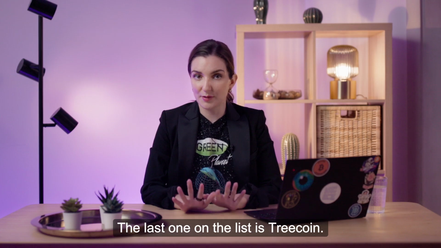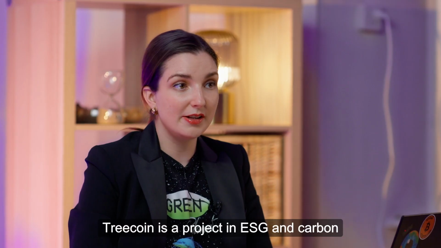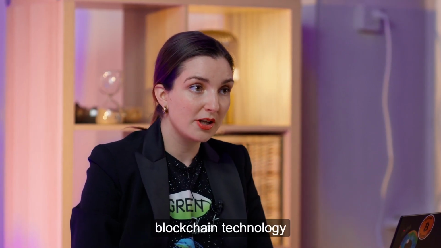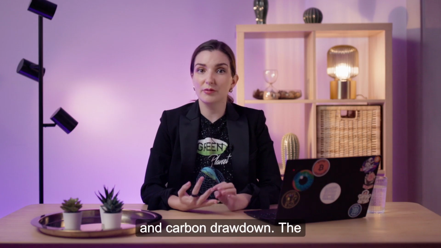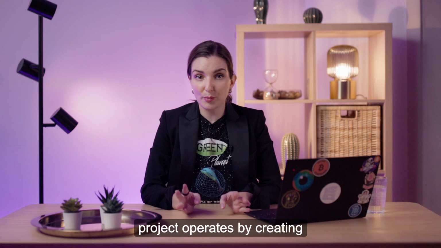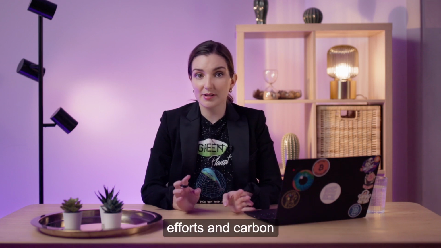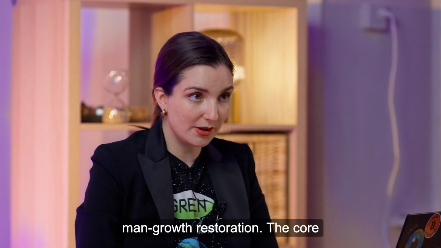The last one on the list is TreeCoin. TreeCoin is a project in the ESG and carbon credit space that leverages blockchain technology to facilitate sustainable reforestation and carbon drawdown. The project operates by creating a direct link between reforestation efforts and carbon credits, with a focus on mangrove restoration.